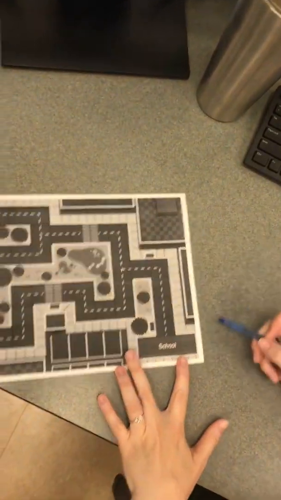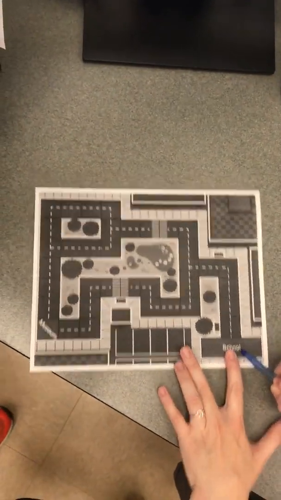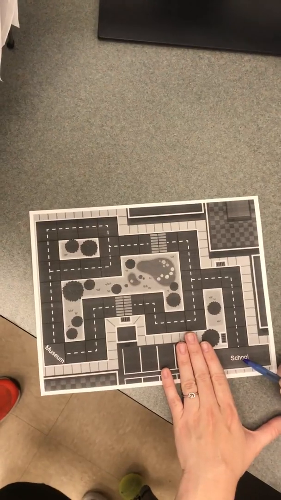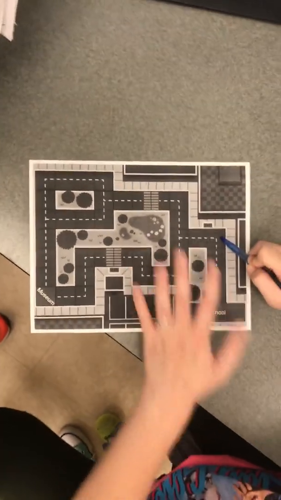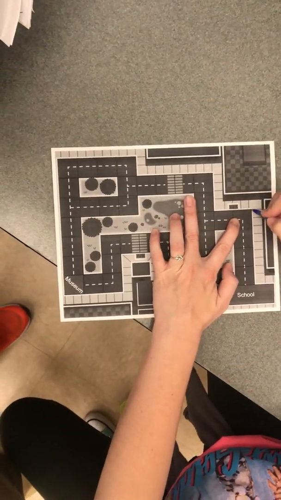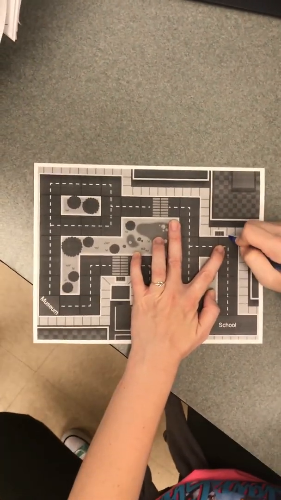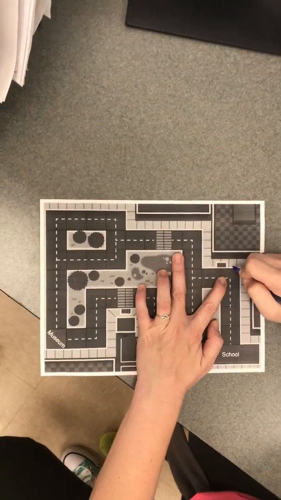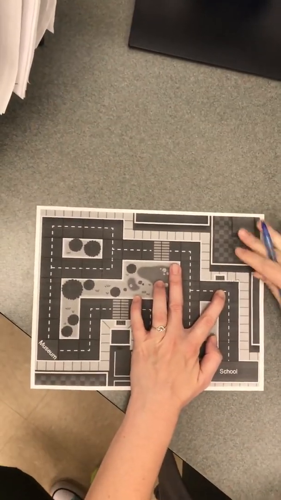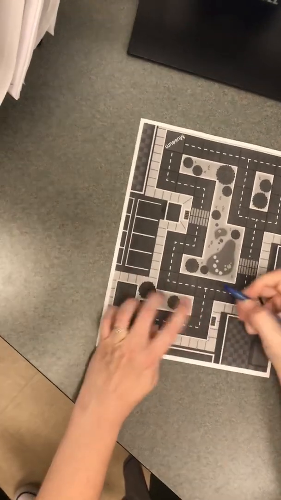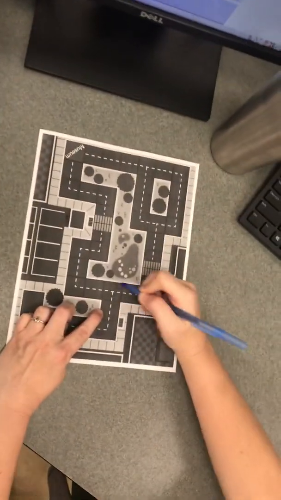Okay, so with our algorithm, we have our bus that we're starting here. We have to tell our bus to start. Our bus moves how many spaces? 1, 2, 3, 4. Then what do we have to tell our bus to do? Go left. But before he turns left, what does he do? All right, so he stops, and then we tell him to turn left, and he moves how many spaces?